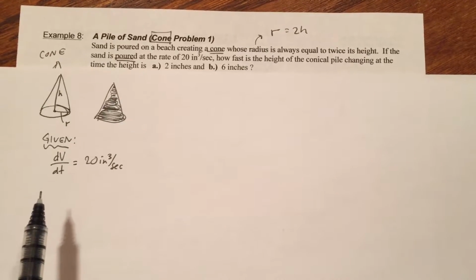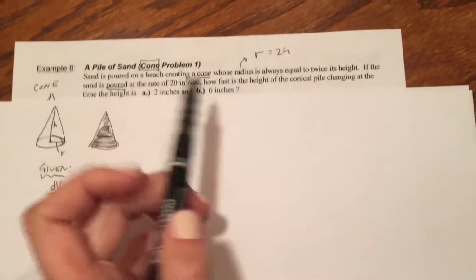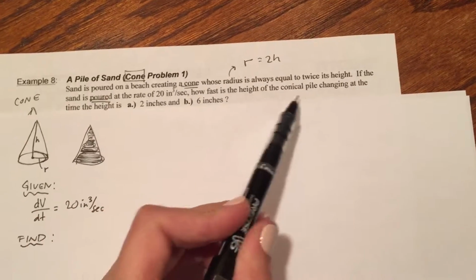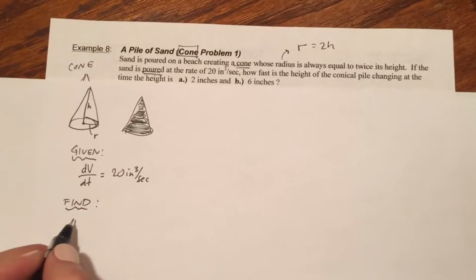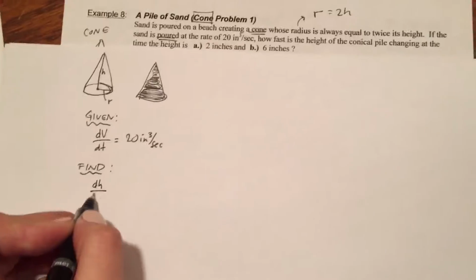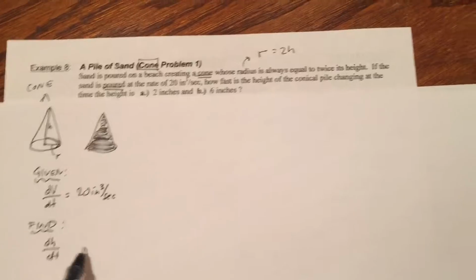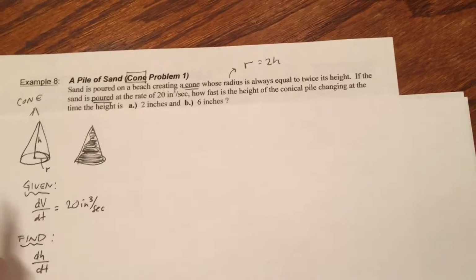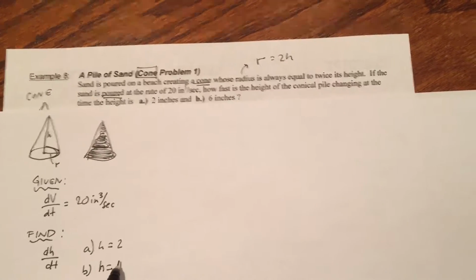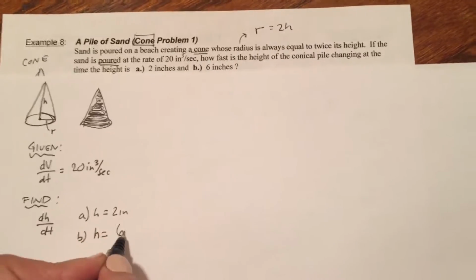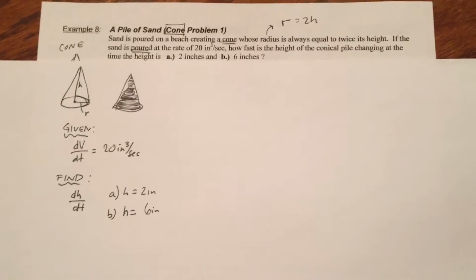So what do we need to find? It wants to know how fast the height of the pile is changing. That means we want the change of h. Change or rate, we should be thinking derivative, so we're looking for dh/dt. We want to know that for part A when h equals 2, and for part B when h equals 6 inches. And then the last step here is our equations.